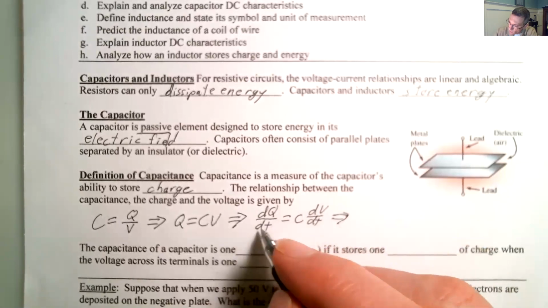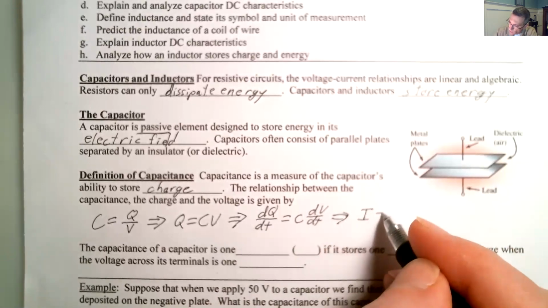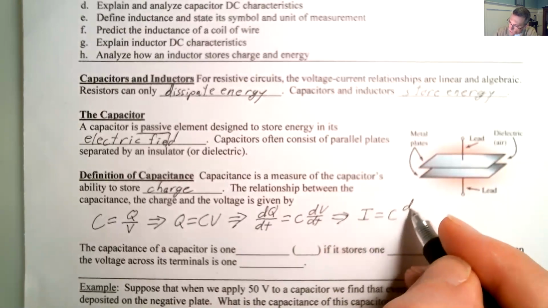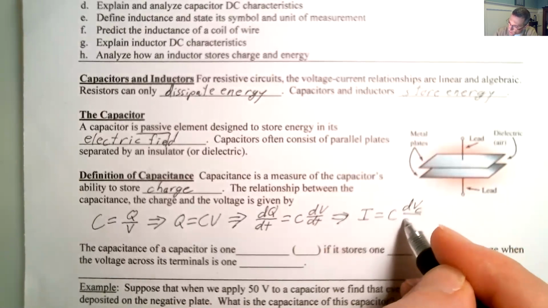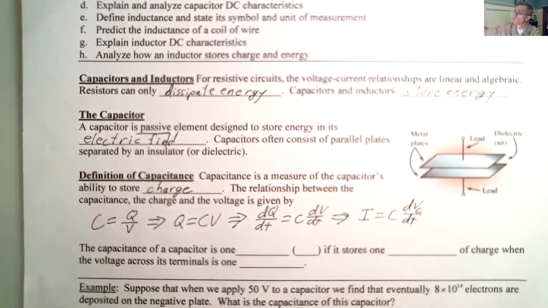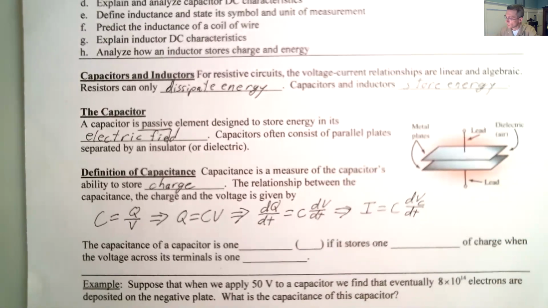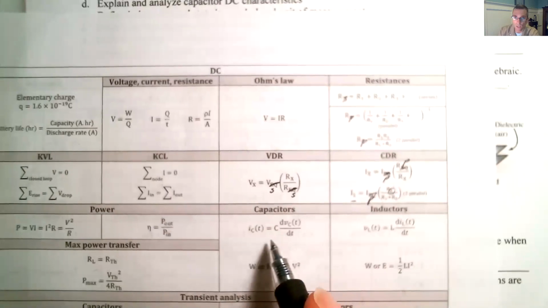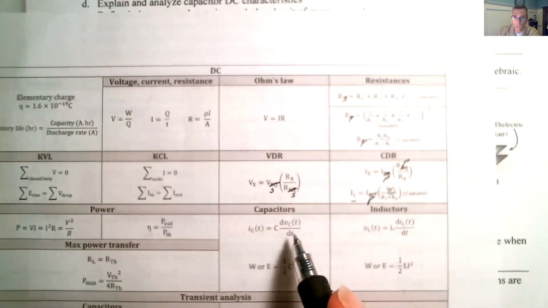Interestingly enough, dq/dt is i. So i equals C dVc/dt. We don't need to remember that because that equation is right here on the equation sheet: iC(t) equals C dV/dt.